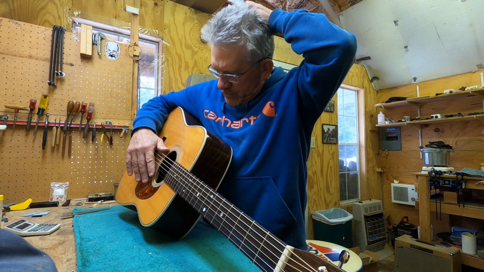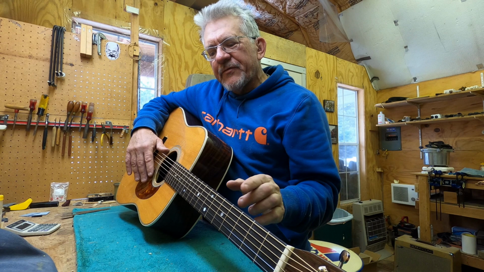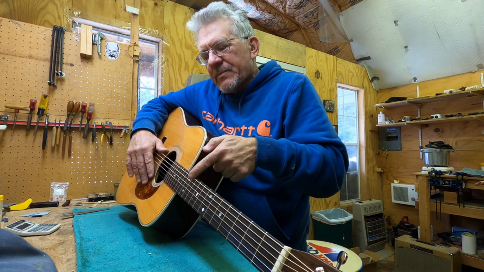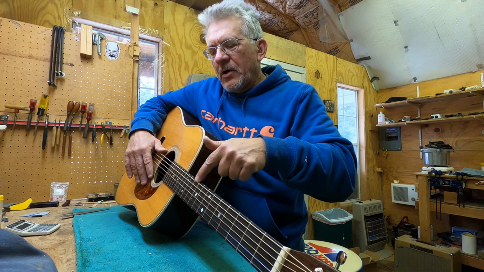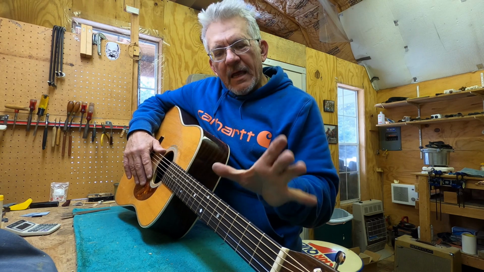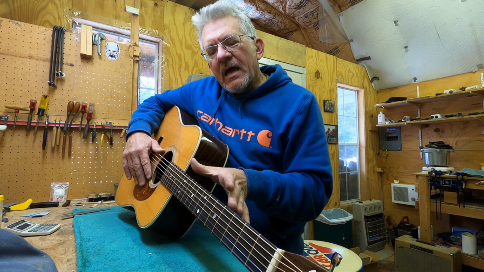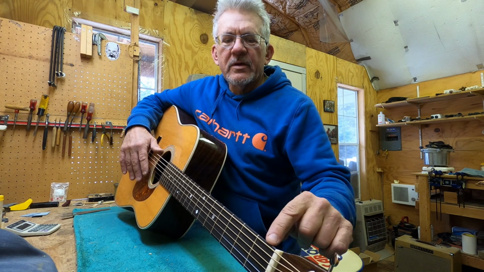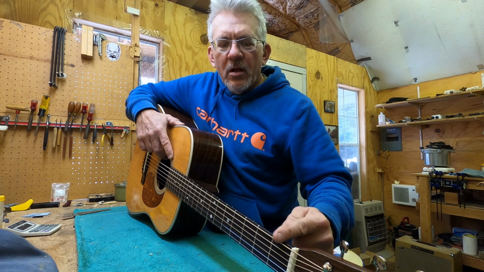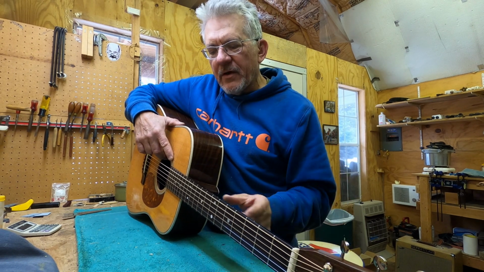All right, so you might as well have a flat neck because your point of maximum amplitude is always going to be up here past the 12th fret, and yet the relief has effect between basically the 2nd fret and this fret.